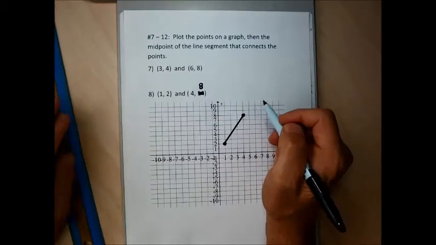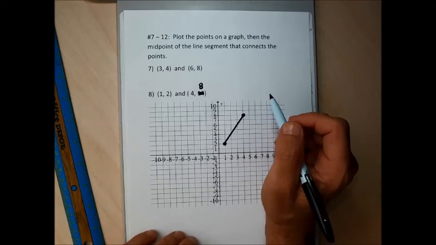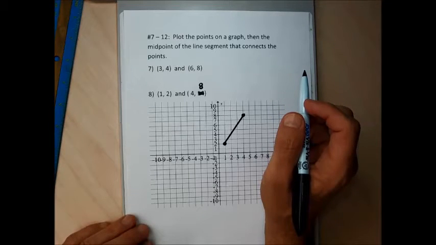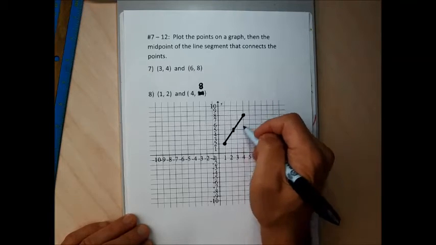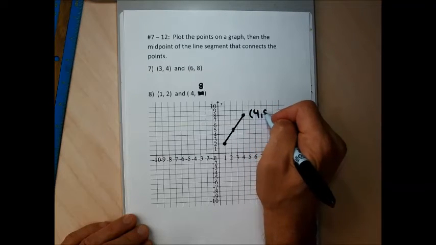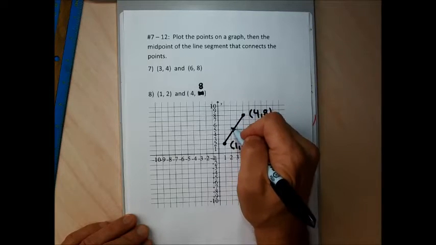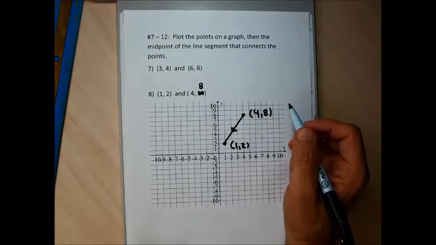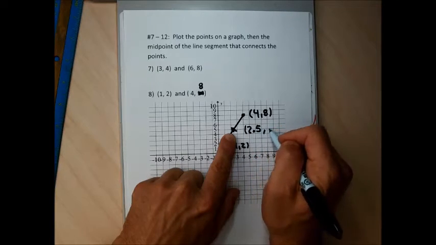What this asks me to do is to find the midpoint of this line segment. The midpoint of a line segment is the point that's equidistant between the 2 points, and I think it's right about there. So this is the point 4, 8. This is the point 1, 2, and it looks to me like that point right there is the midpoint because it cuts the line into 2 equal halves. And my best guess is that it's about the point 2.5, comma 5.